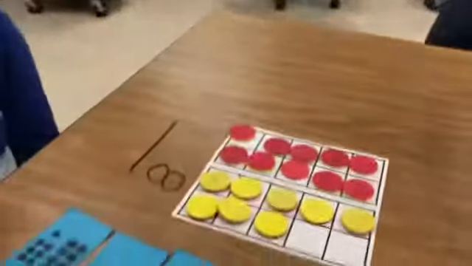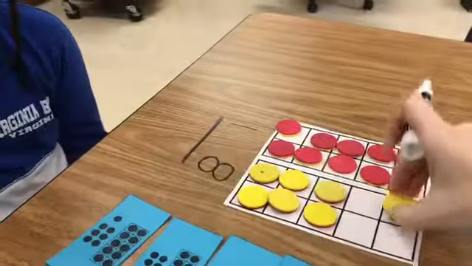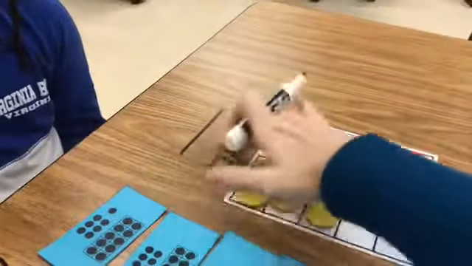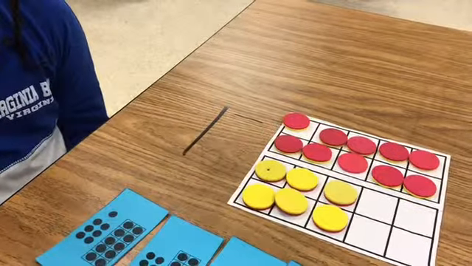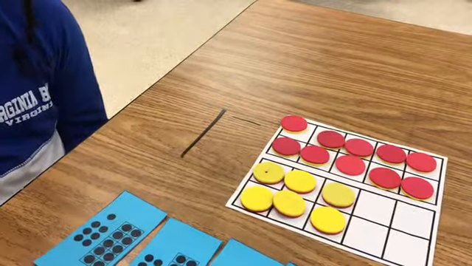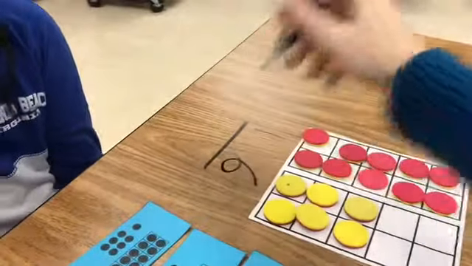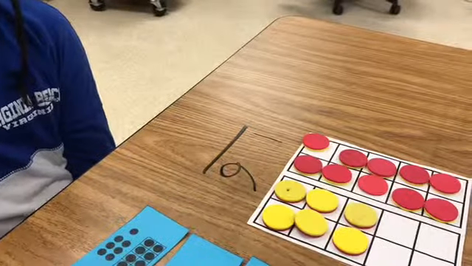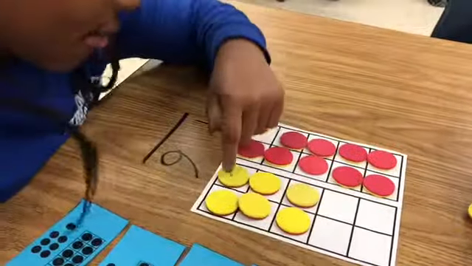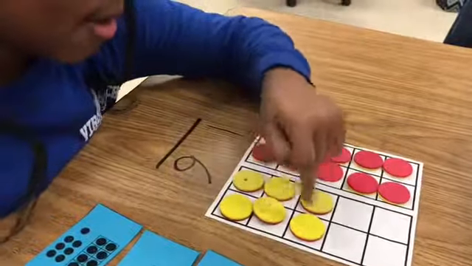So look over here back with our counters, okay? If I had, how many yellows do I have now? 6. So 10 and 6, what do you think that gives me? 16. You want to count and check? Yes. Count and check. 10, 11, 12, 13, 14, 15, 16.